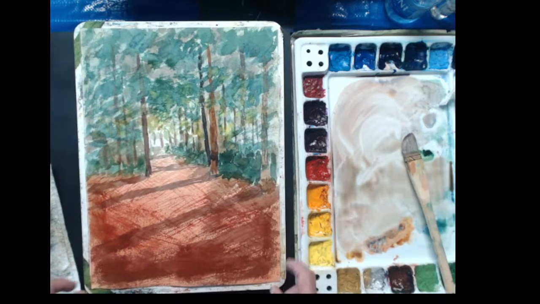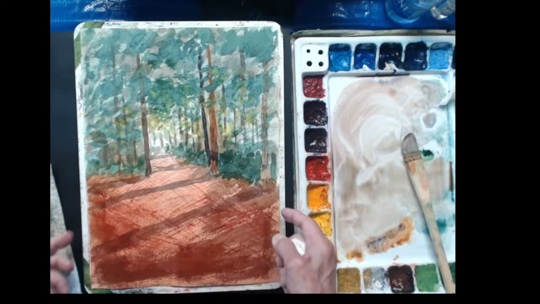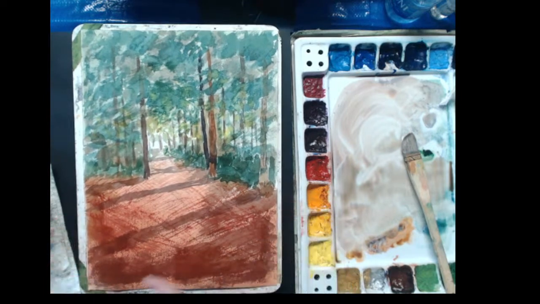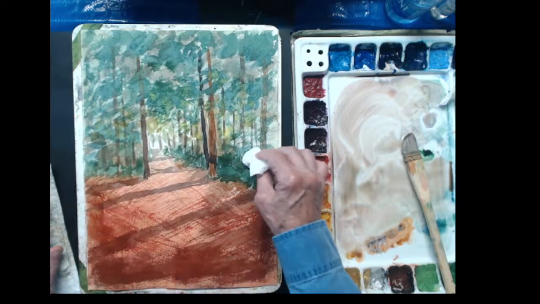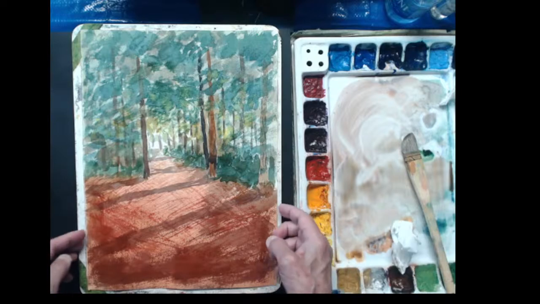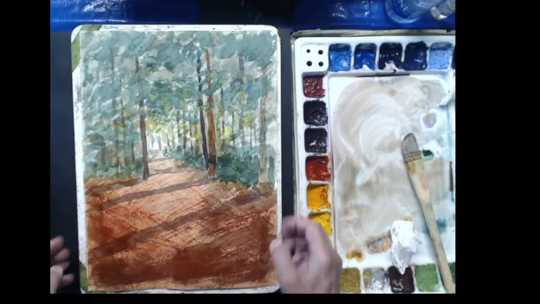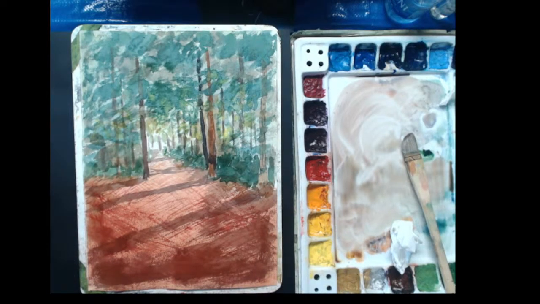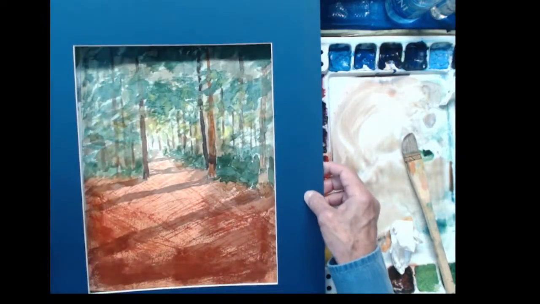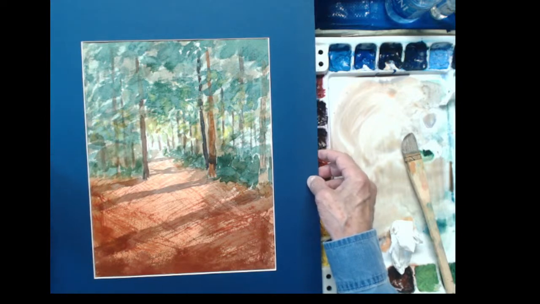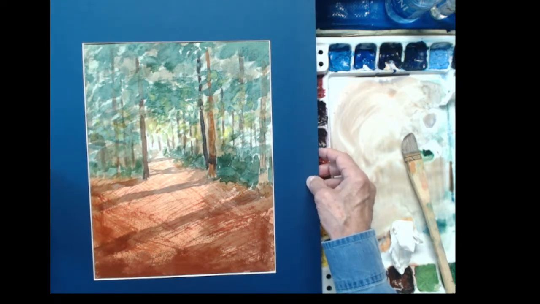Okay, let me put, I think I already put the mat around this, then we'll talk about some other paintings I did with the same format. So, pick this up a little bit. I can put a mat around that, and let's take a look at the final painting here. Okay.